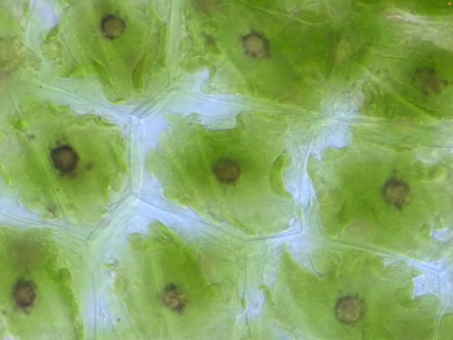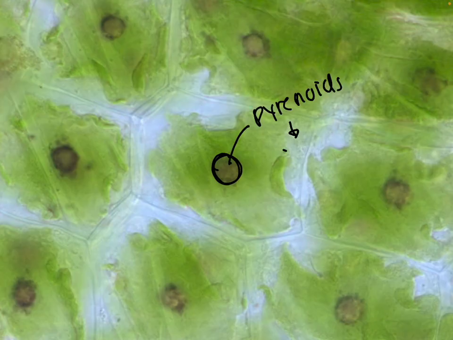And this thing we learned already, right? This is the pyrenoid, and this is where you collect the starch. In this group of plants, you start seeing pyrenoids on top of the chloroplast as a place they can collect starch. Before that, all the photosynthetic organisms photosynthesized, made sugar, and used it, then threw it away.